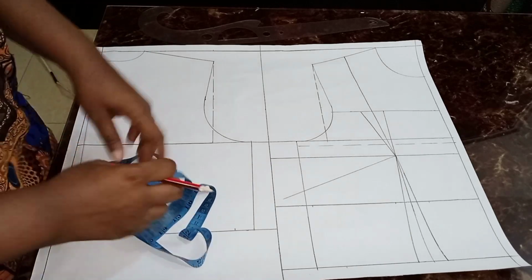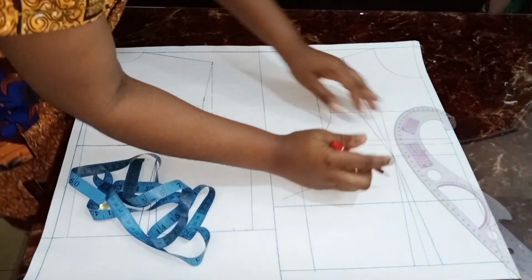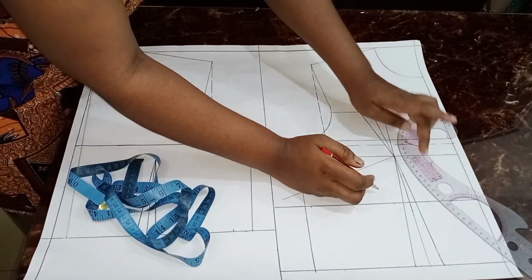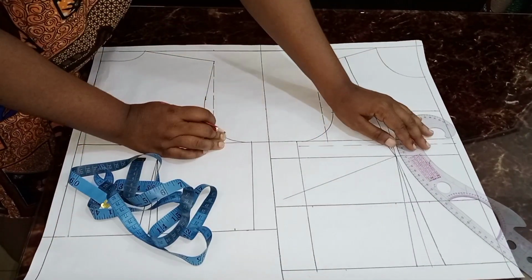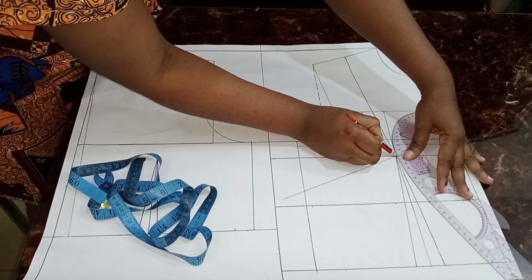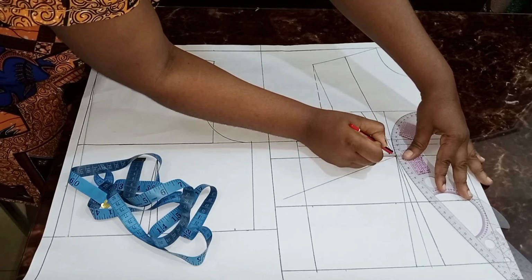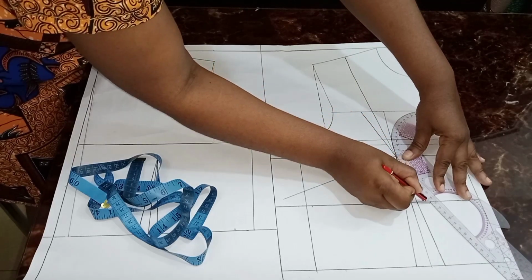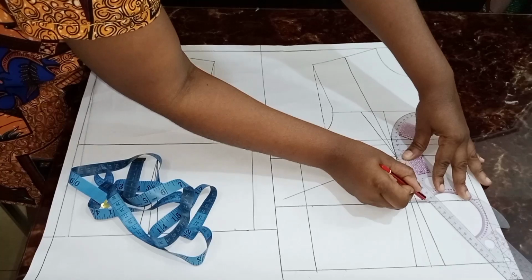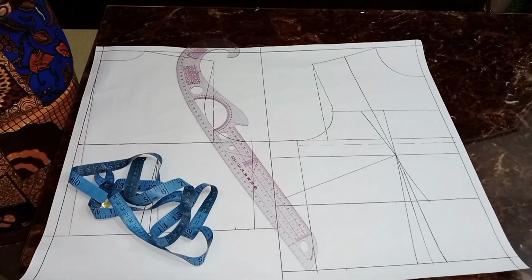Now let's proceed. We'll connect our underbust tightening using our curve ruler. You need to pay attention here. Like I always say in my videos, ensure that the curve passes through the bust point line, like so. Remember, we don't want that area to be too curvy, because these are the tiny issues that affect fittings. All right, and here we have it.